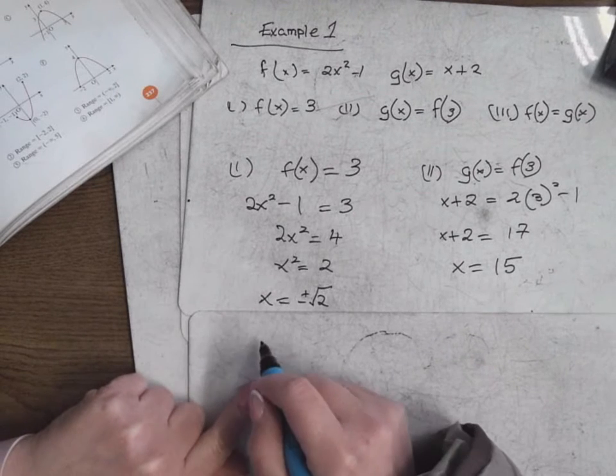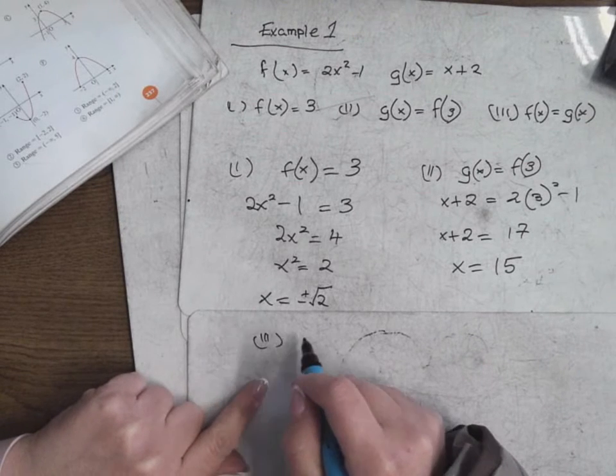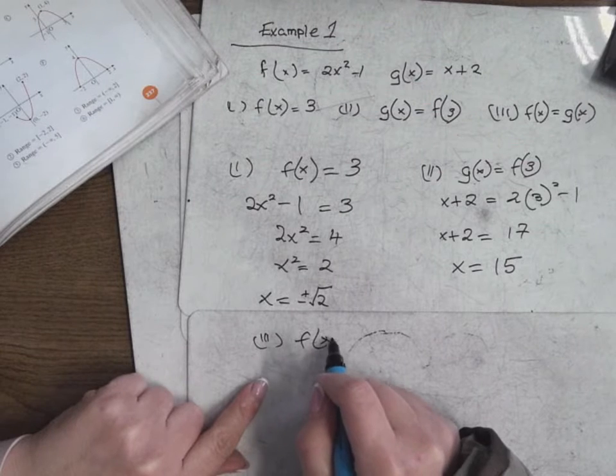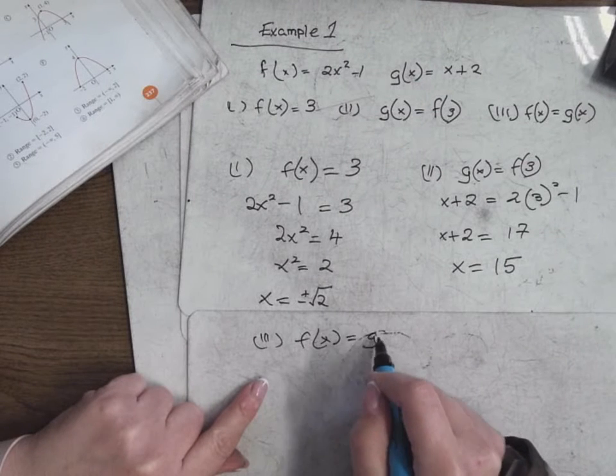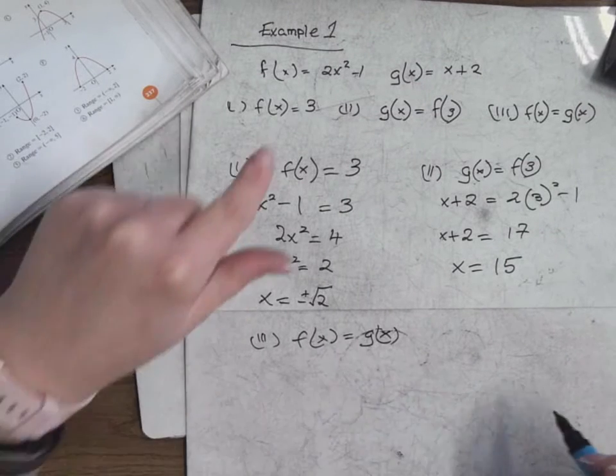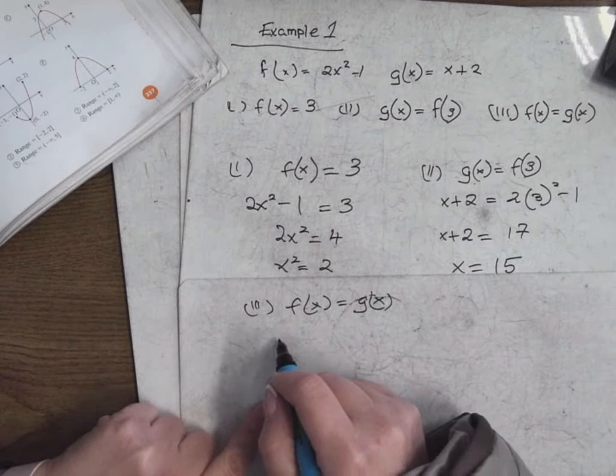And the last part, part 3, tells me f of x equals g of x. So f of x is 2x squared minus 1.